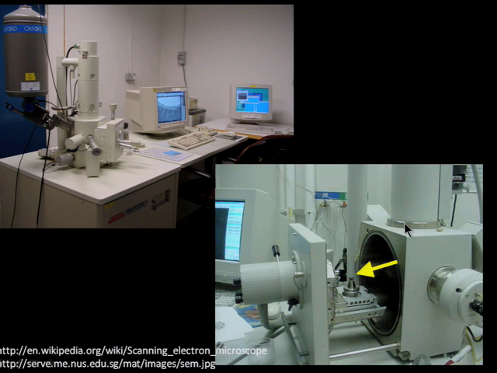So if you have something that's a polymer sample, you can image it using an electron microscope, but you need to coat it with metal, and that can affect the resolution you can achieve if you need to, for example, coat it with a metal that's tens of nanometers thick, and then you won't be able to see features that are smaller than that.